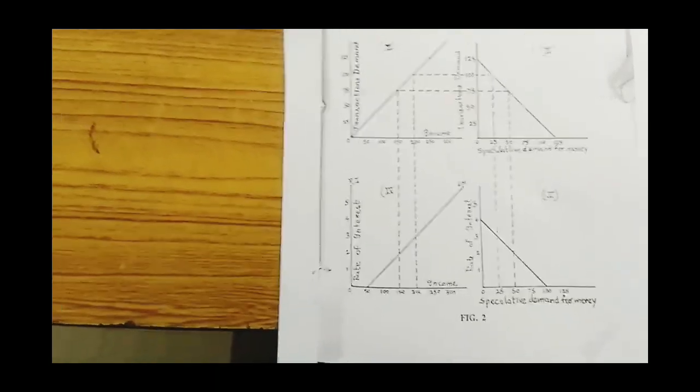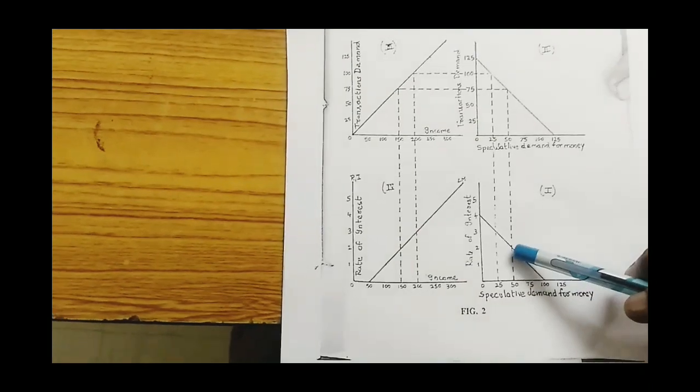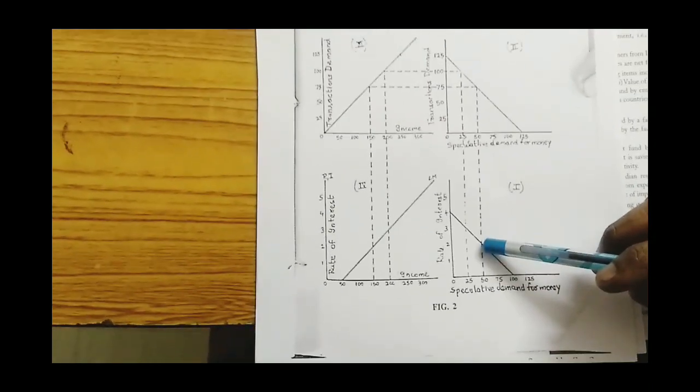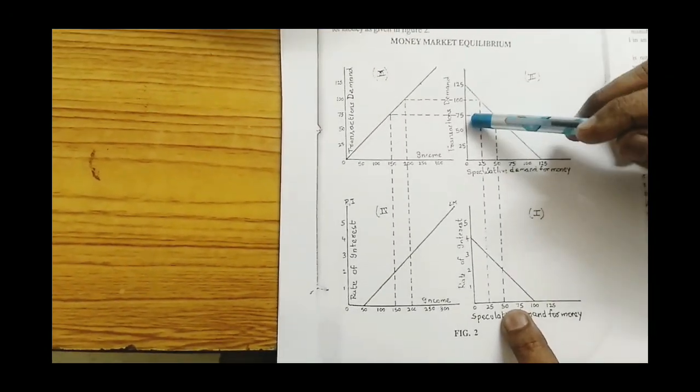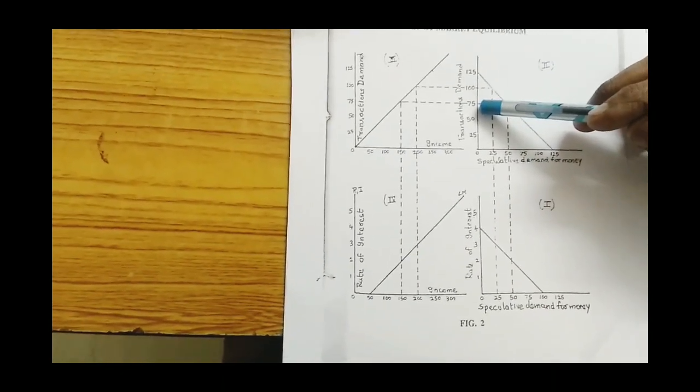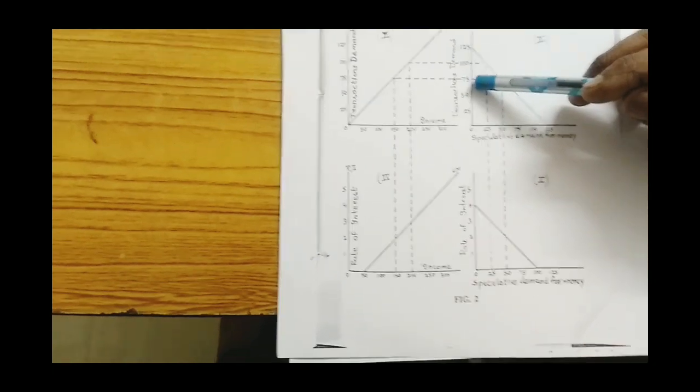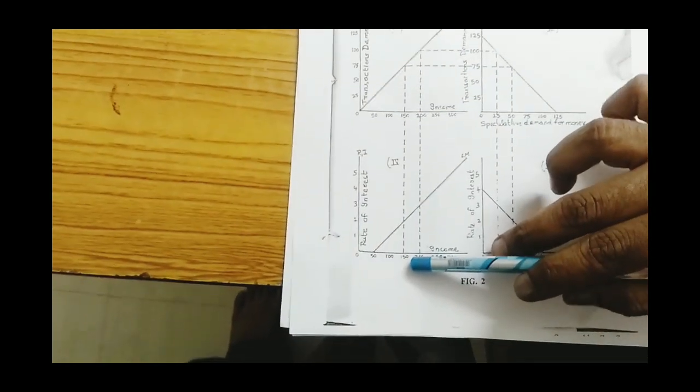Let's see what happens if the rate of interest falls to 2%. The speculative demand for money will increase to 50 crores. Transaction demand for money will fall to 75 crores. Actually, the total supply of money is 125; 125 minus 50, the 75 is the transaction demand for money. Then the total income becomes 150 crores.